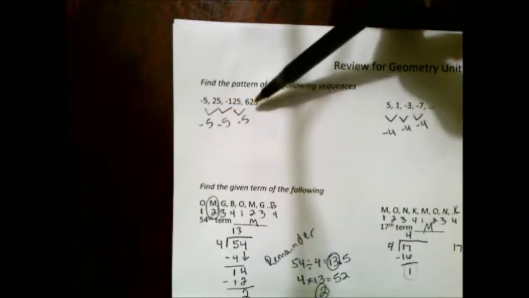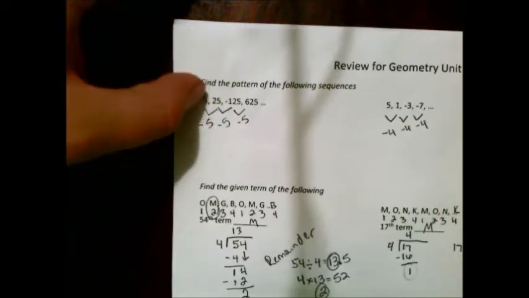So what you notice in here is you've got -5, 25, -125, 625. When it comes to numbers, it's pretty easy to figure out what the pattern is, because most of the time you're either going to be multiplying, dividing, adding, or subtracting to get to the next number. So when we look at -5 to 25, well, I could be adding 30. That would mean that I would be adding 30 each time.